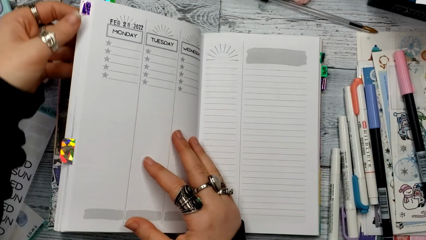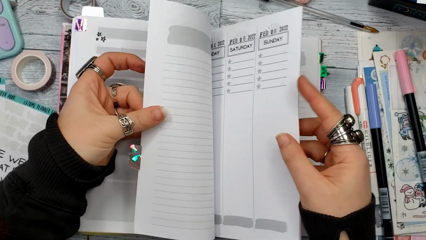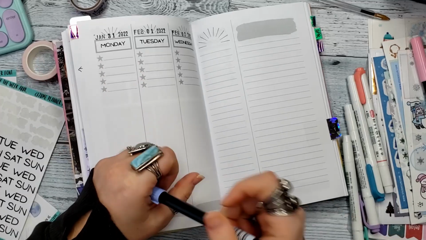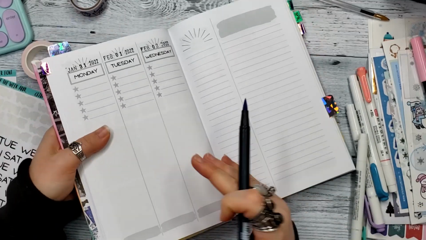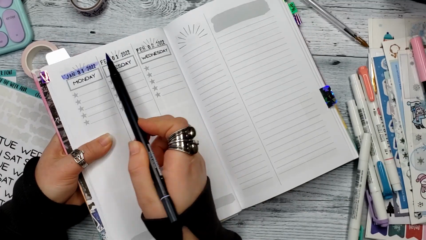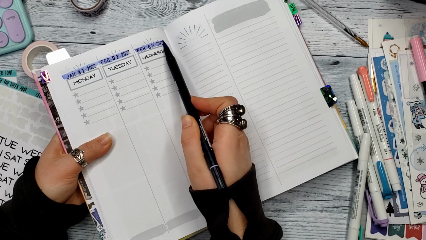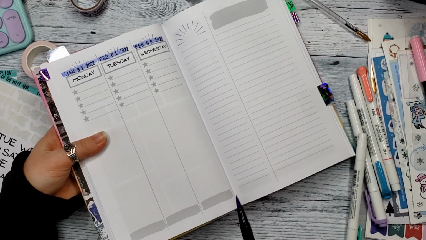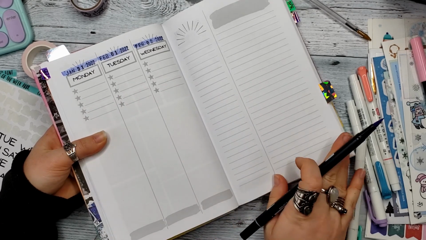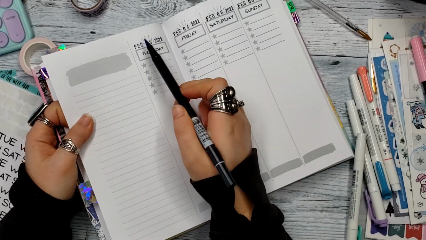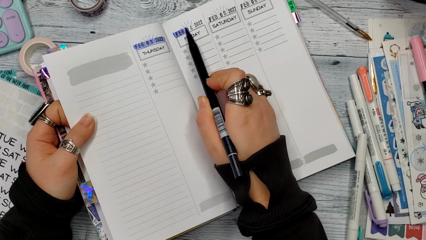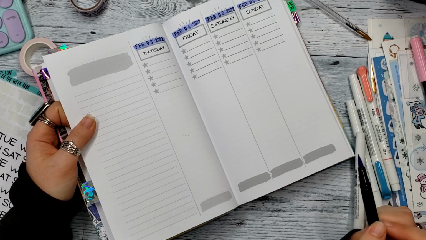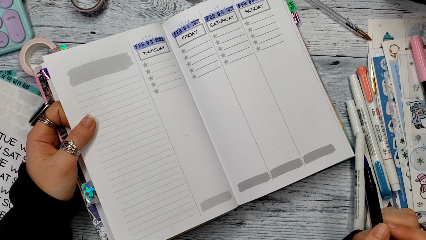And then I'm going to do our weeks here in the color. Lately I've been doing the top and kind of the dinner meals, but I don't know if I want to.